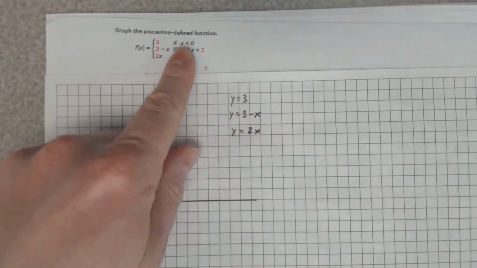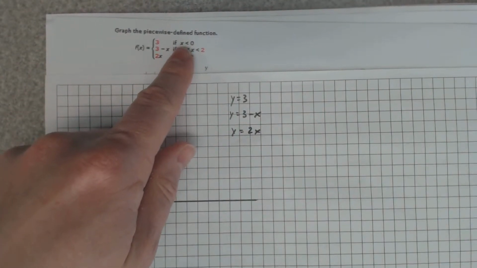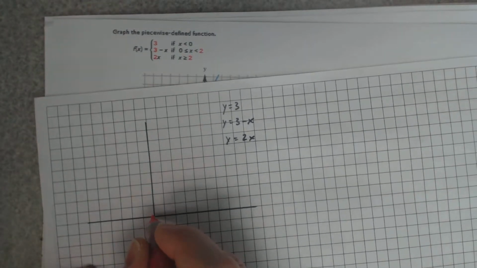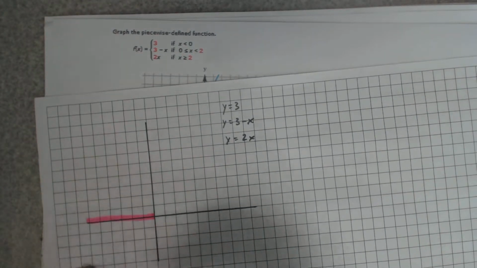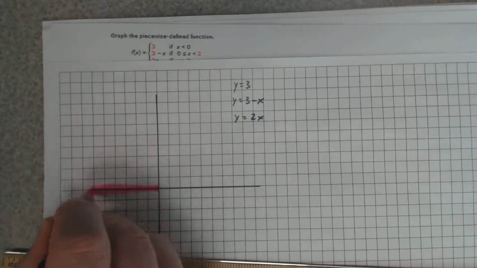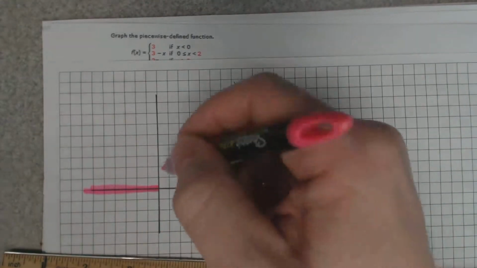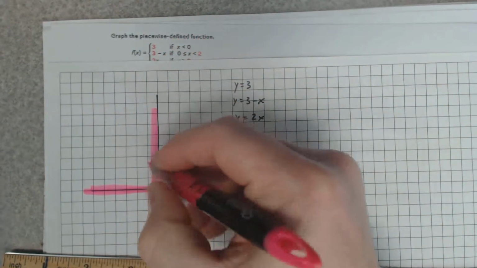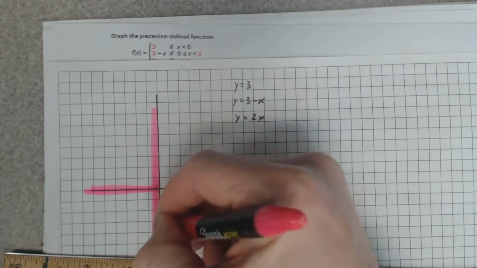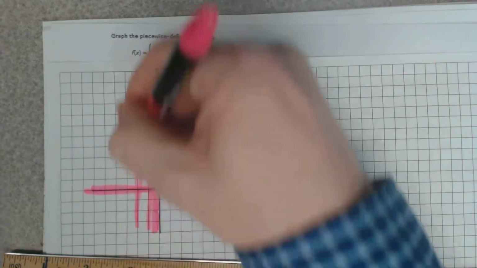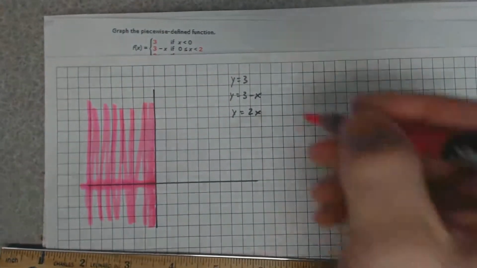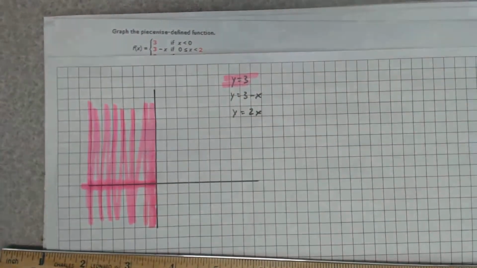So what is less than 0? Less than 0, I'm going to here on the x-axis. Less than 0 would be on the x-axis all of these values here. All right, so anywhere in that pink region, you graph y equals 3.